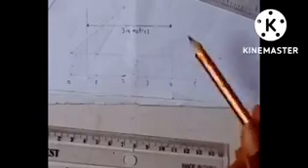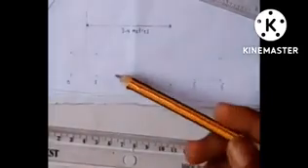Now you can make use of this scale to measure any dimension to 1 decimal place on the scale. But if you want to go further than that, you have to make use of a diagonal scale, and we'll be covering diagonal scales in the next episode.